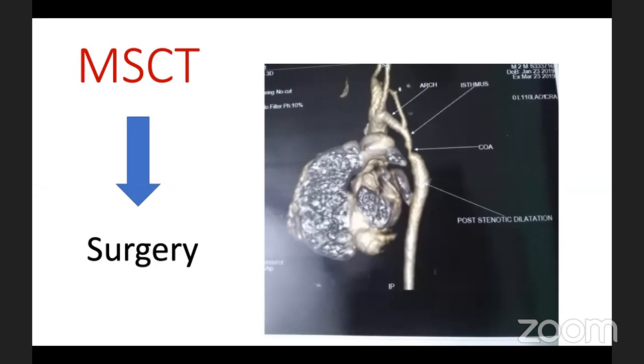Another technique is the reverse subclavian flap. People can divide the subclavian and, instead of reflecting that into the coarctation segment, reflect it backwards into the arch, so that the arch is augmented. So there are different techniques for that, but this arch requires augmentation, and just dealing with the coarctation segment will leave him with significant residual obstruction.